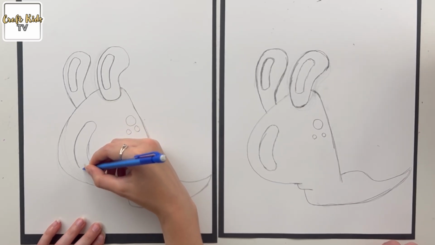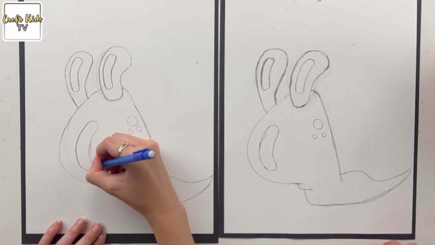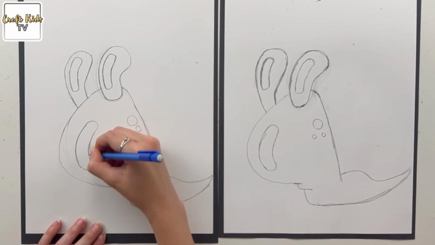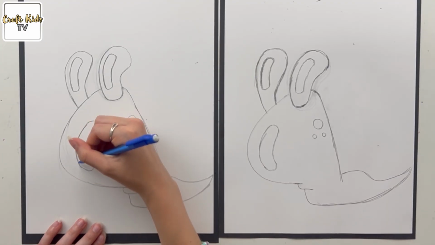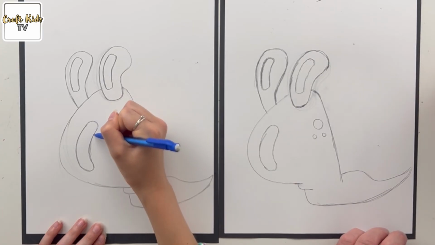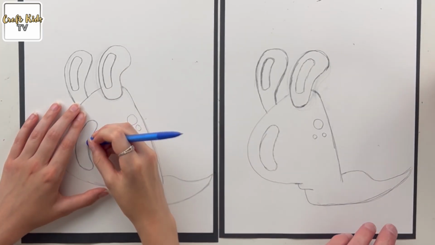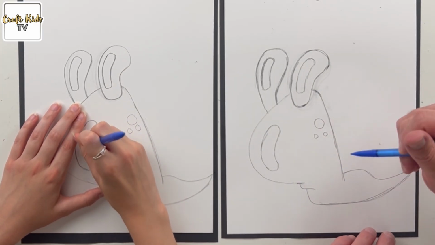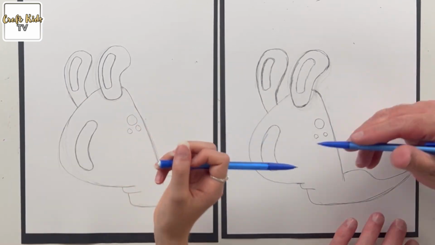Any sort of hot dog will do. Again, his expression's not always the same, so even if Maddie's mouth and my mouth are just a little bit different, it's not going to hurt. Excellent job. And again, same thing with all these shapes. Work with them until they are what you want them to be.